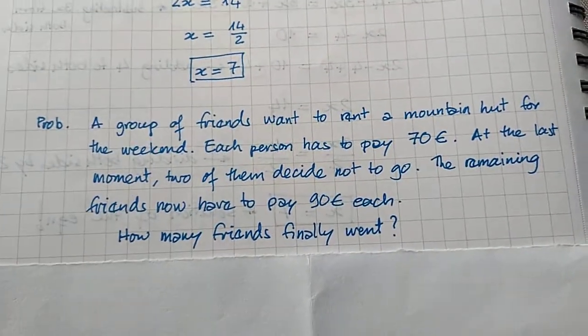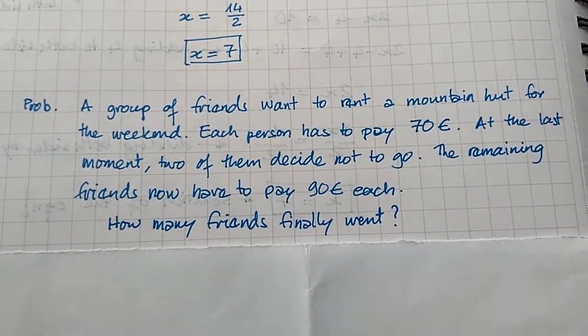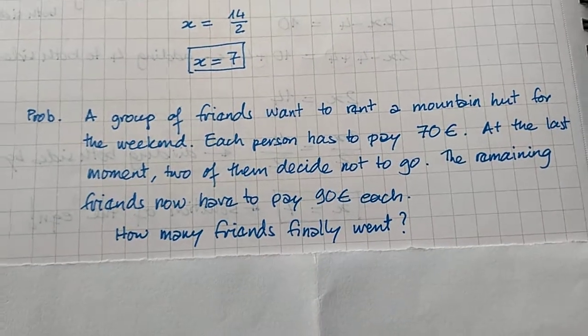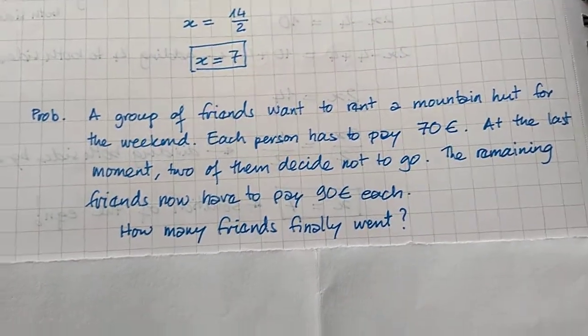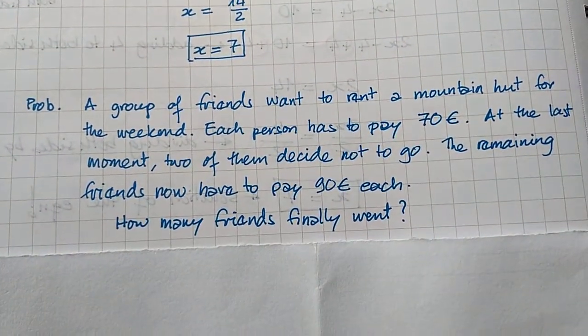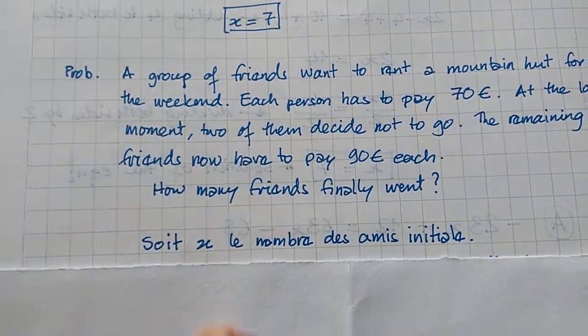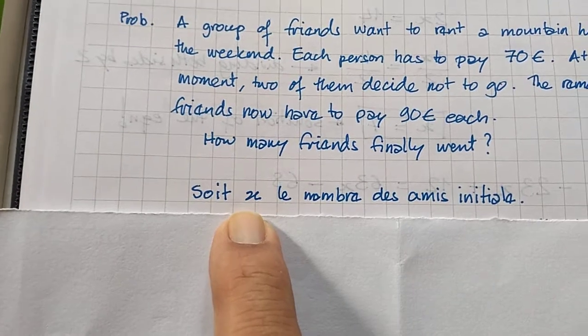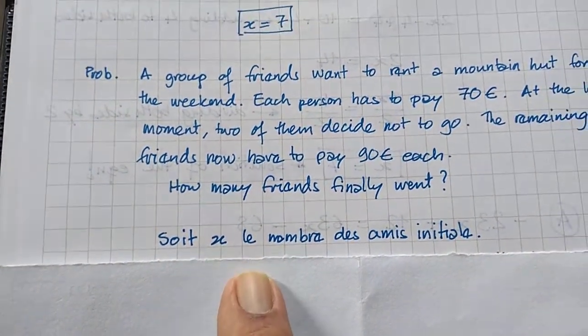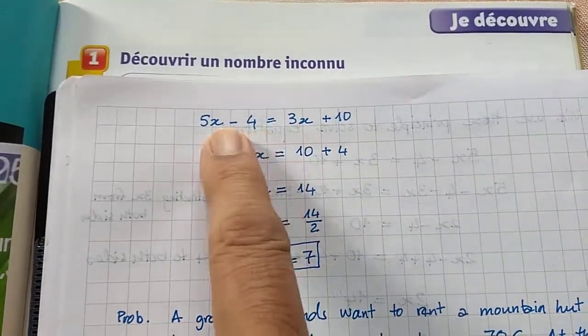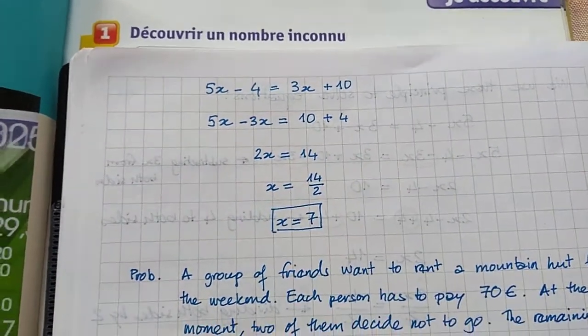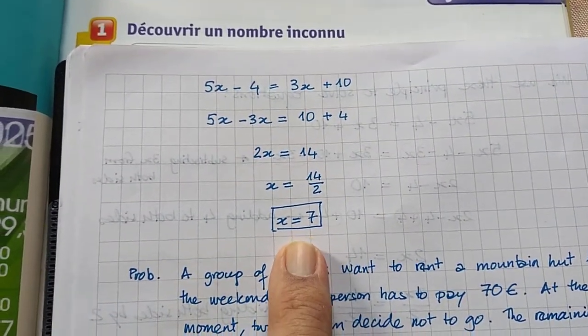So, how do we start with this? The first thing is, what do we want to know? So let's assign our unknown. We can say soit x. First you have to define it, and if you solve an equation like this without defining what x is, it's straight away wrong, even though you might get the correct answer finally.